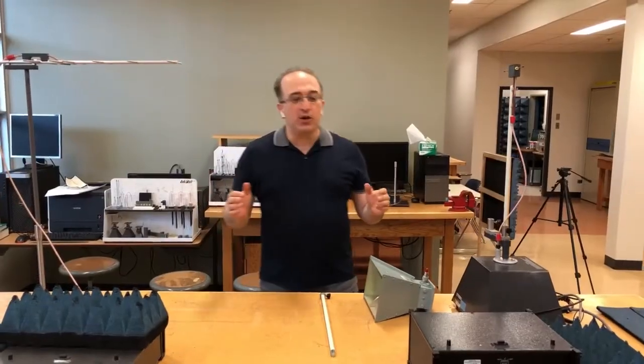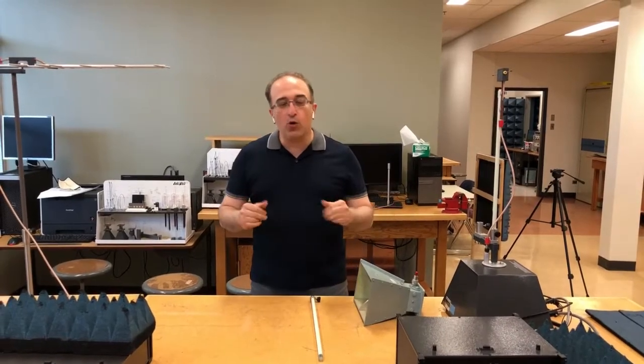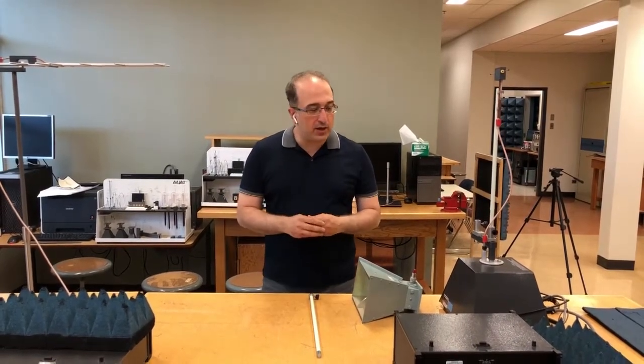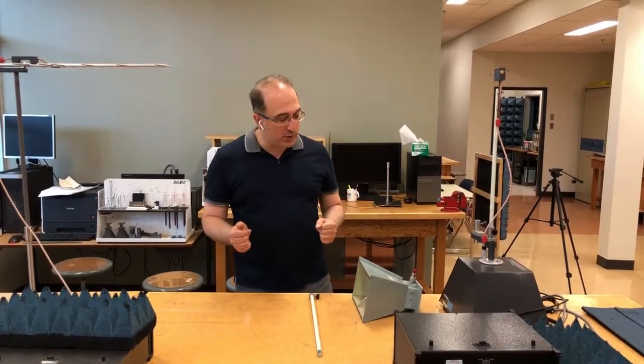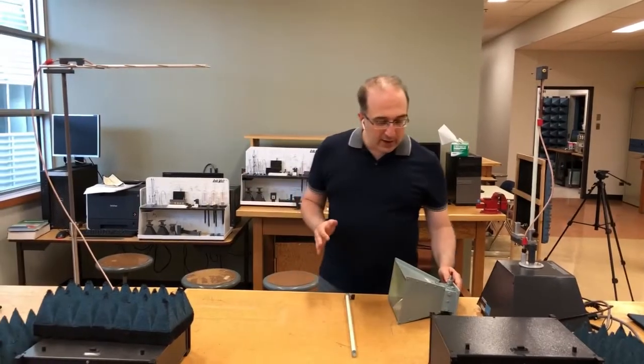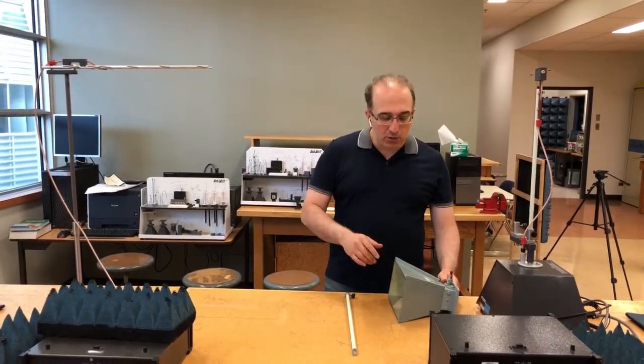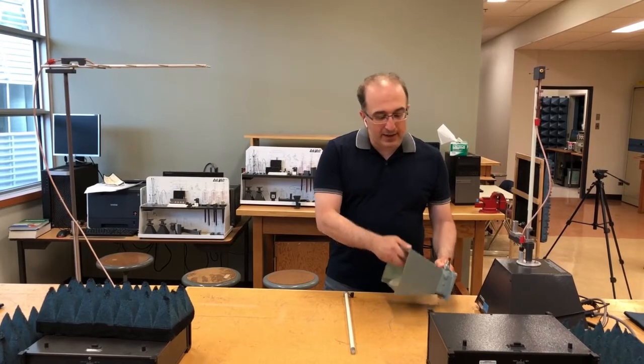Just before going to the compact range and performing copole E-plane, crosspole E-plane, copole H-plane, crosspole H-plane, I just wanted to go over a couple of things with you before going to the compact antenna test range.